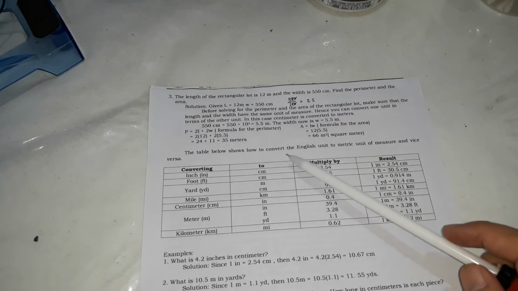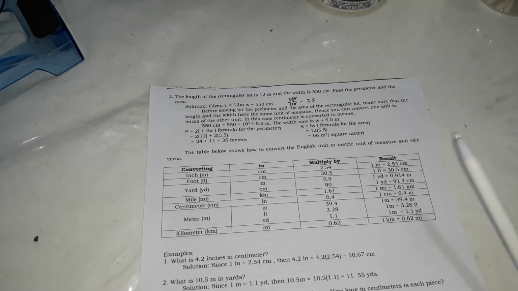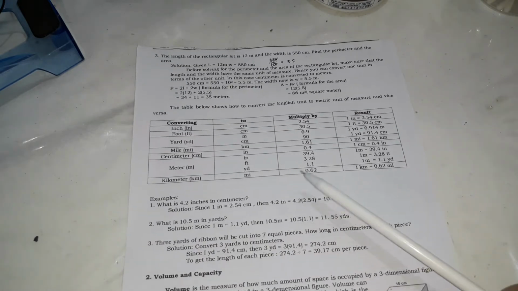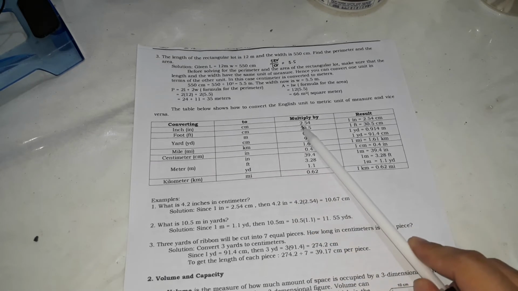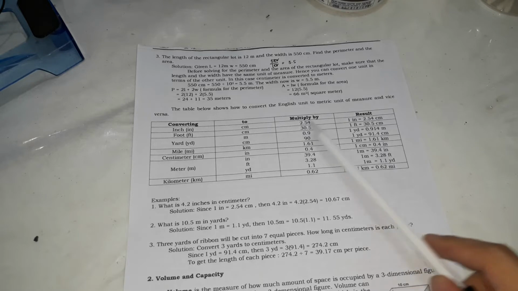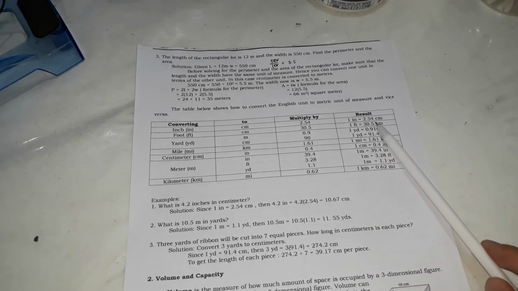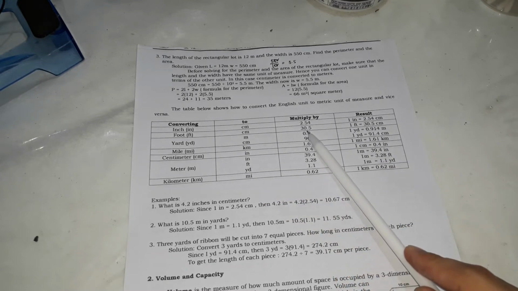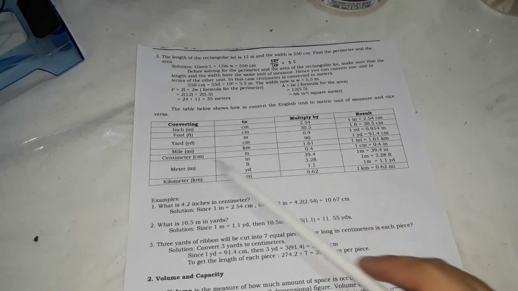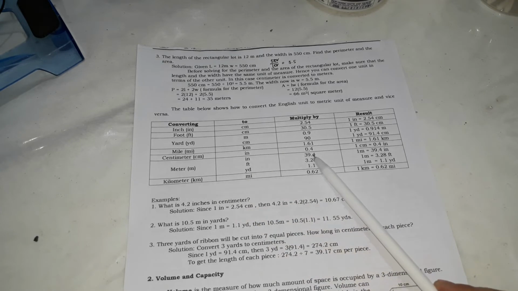Now we're going to convert from English to metric or vice versa. What we're going to do here is use the table given. This is what you're going to do. From inches to centimeter, you multiply by 2.54, because 1 inch is equal to 2.54 centimeters. For foot to cm, 30.5. So this is all you do. For example, from meter to inches, multiply by 39.4, because 1 meter is 39.4 inches.